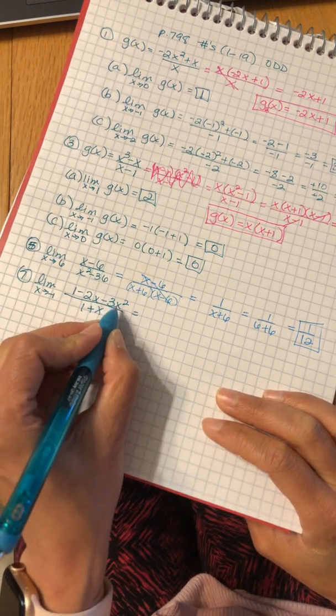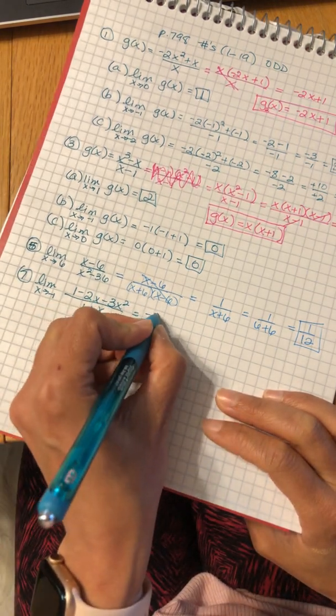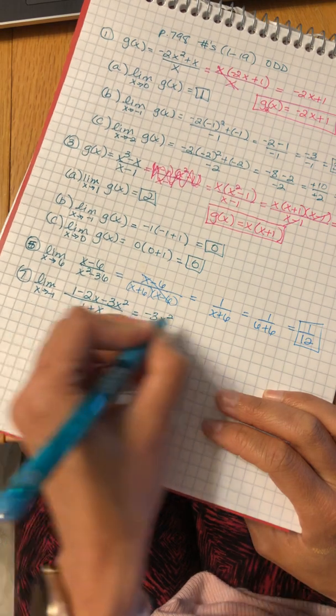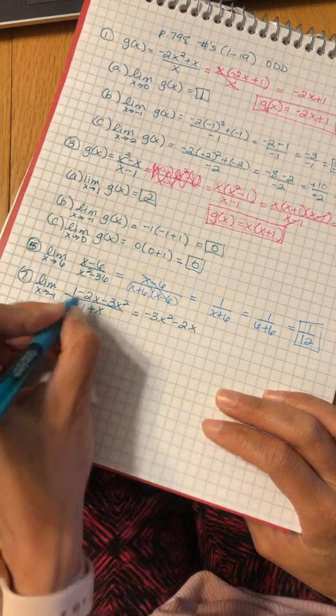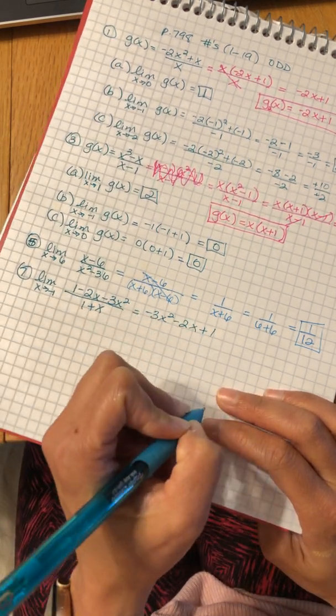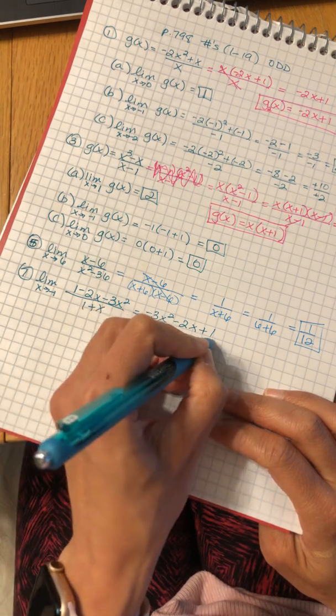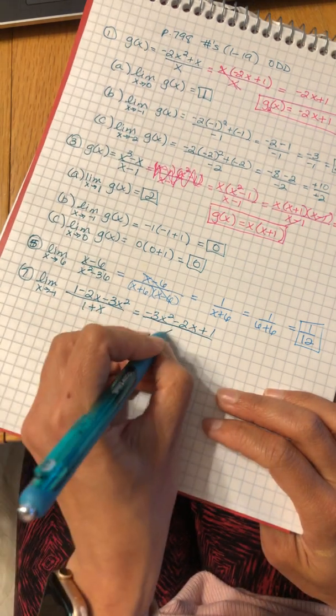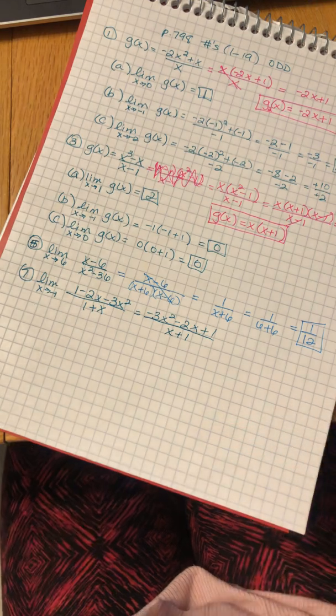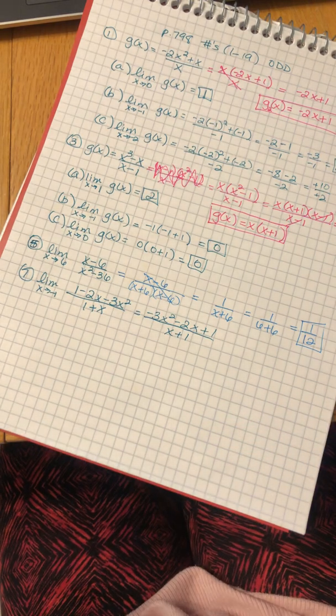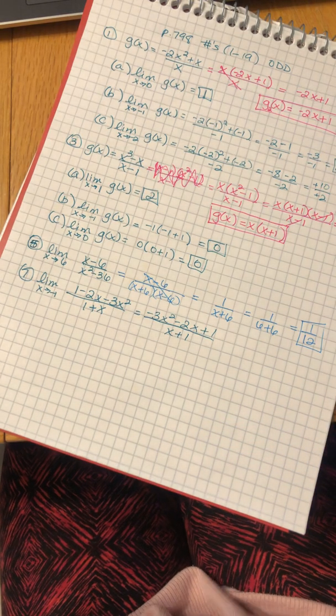So we have a negative 3x squared that has the highest degree, and then the negative 2x, and then the positive 1. So negative 3x squared minus 2x plus 1. And the denominator, reorder that, x plus 1. Oh, that looks so much prettier. It's so much nicer.